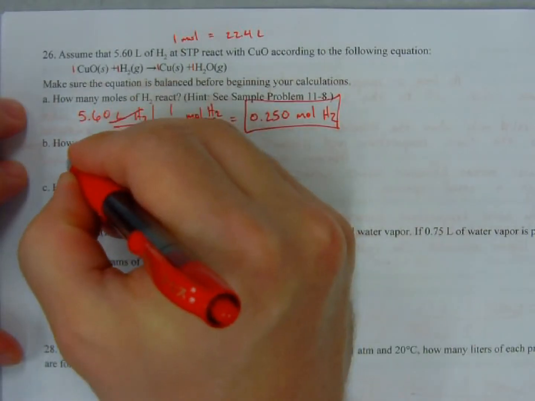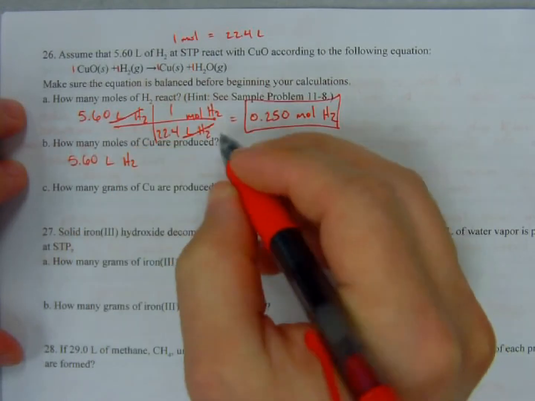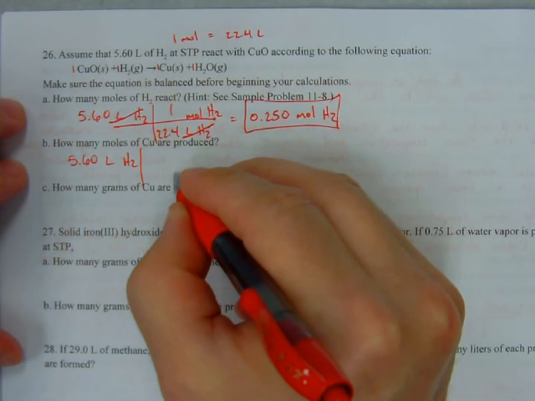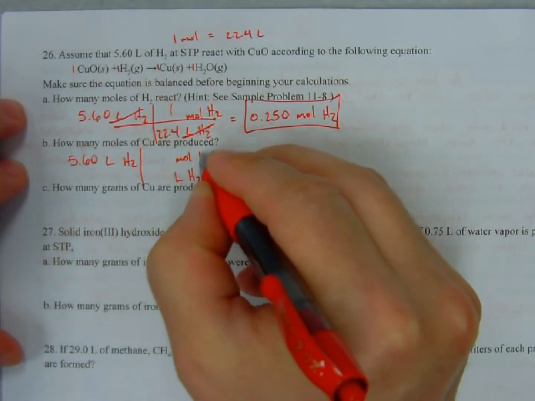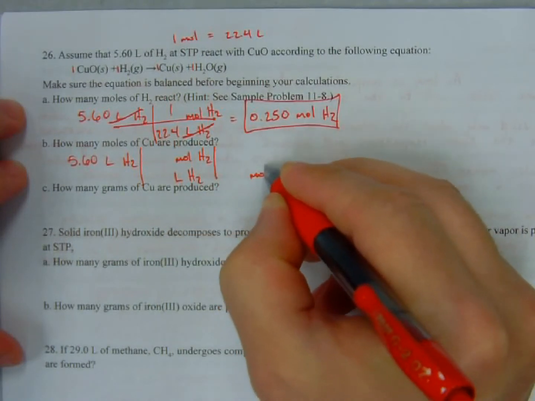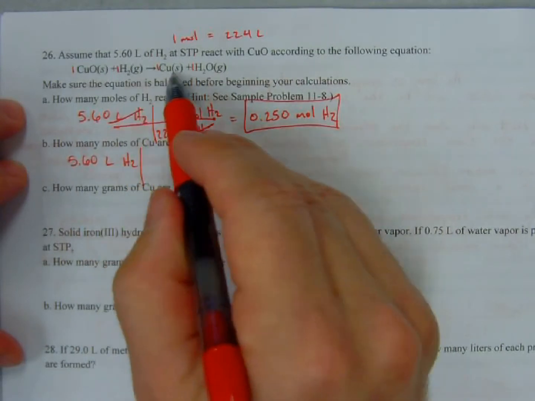So I'm going to go 5.60 liters of H2. Then I'm going to use standard molar volume to go into moles of H2. Now that I'm in moles of H2, I can use the mole ratio of hydrogen to copper, right?